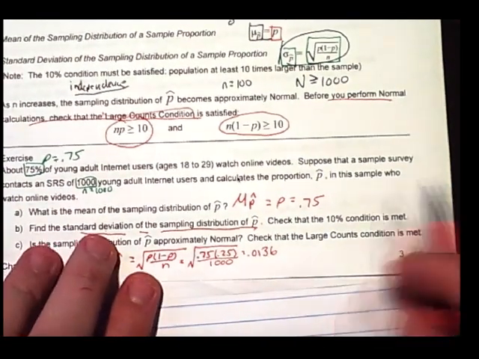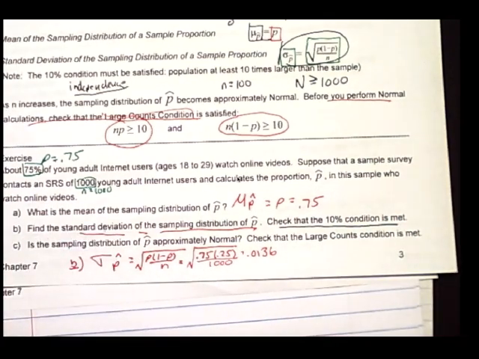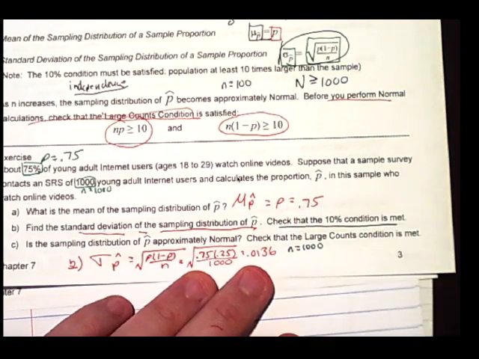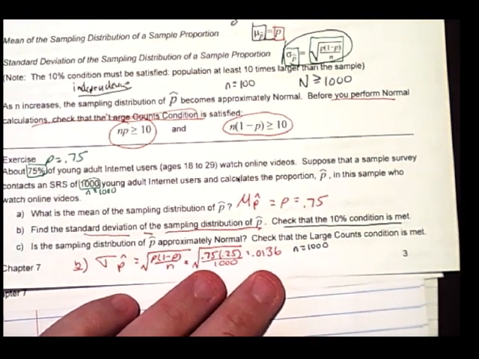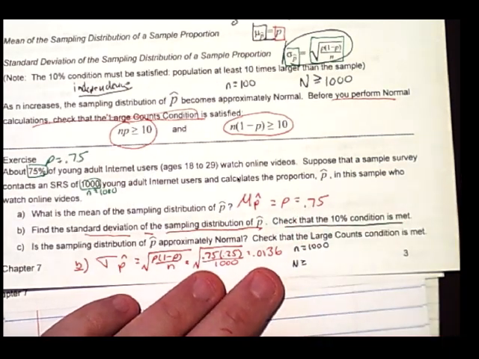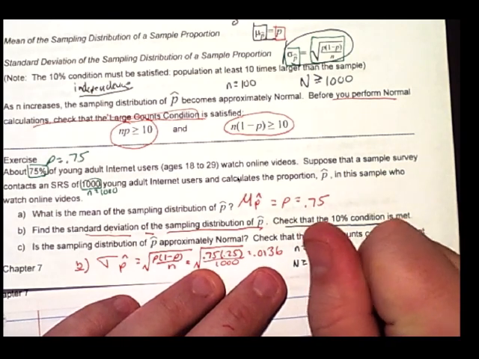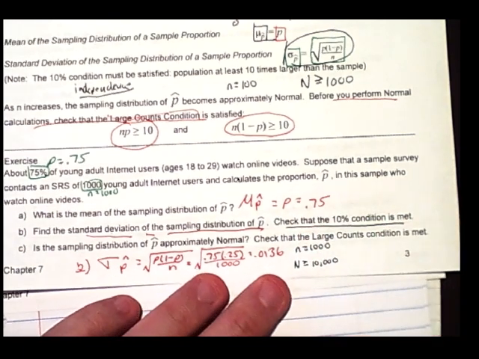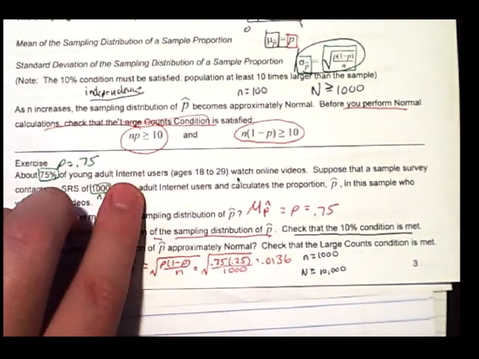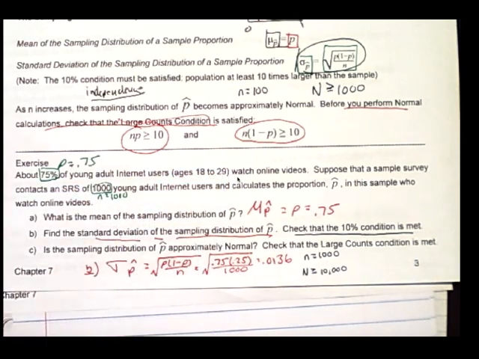Alright, and now let's do the second part. It says check that the 10% condition is met. So here we have 1,000 people as our sample size. So what would our population size have to be? At least 10 times more than this. So ask yourself, are there at least 10,000 young adult internet users between ages 18 to 29 in the world?